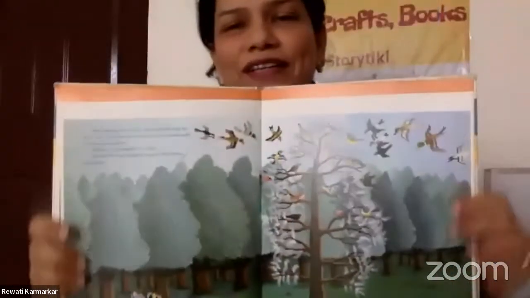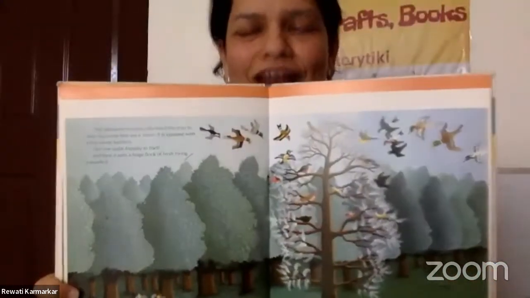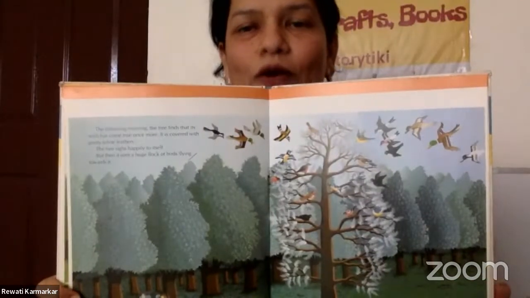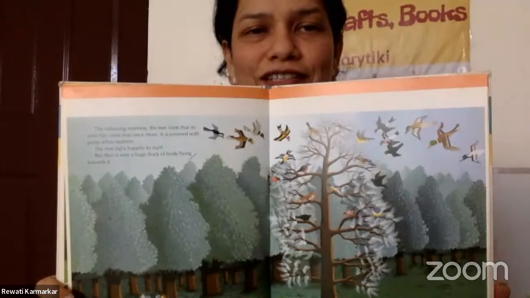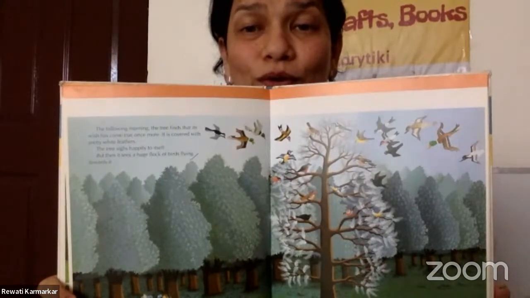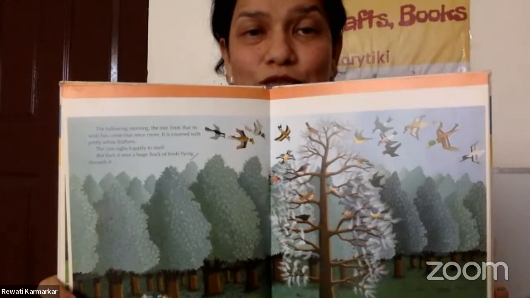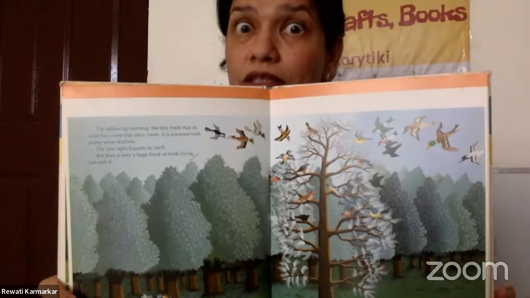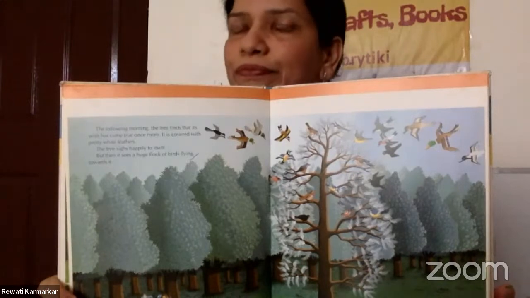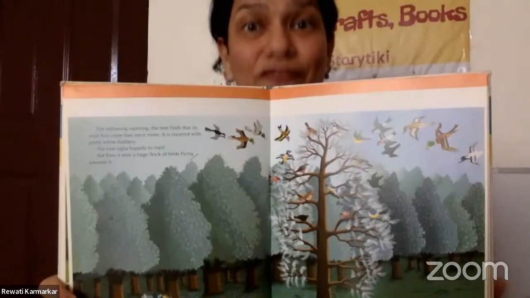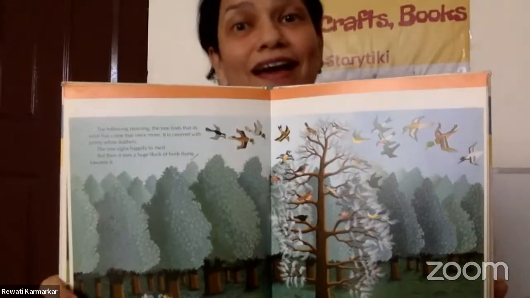So this is what the tree wished for. Lovely feathers to keep him warm. And all the birds saw the feathers and came flying towards the tree, saying, oh, look, lovely feathers. So nice. But did they just look at the feathers? No.